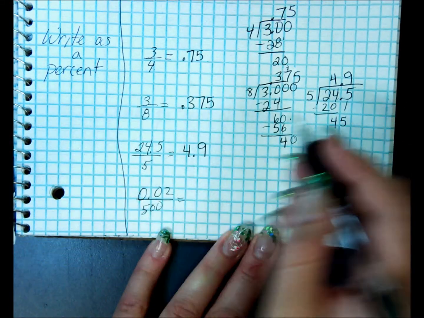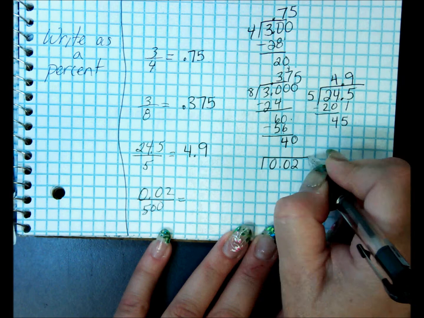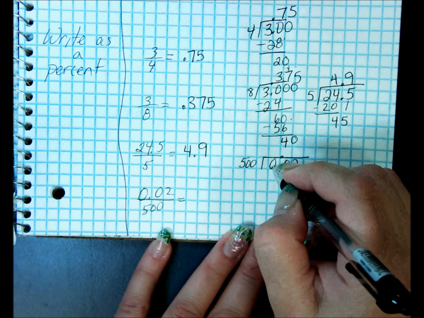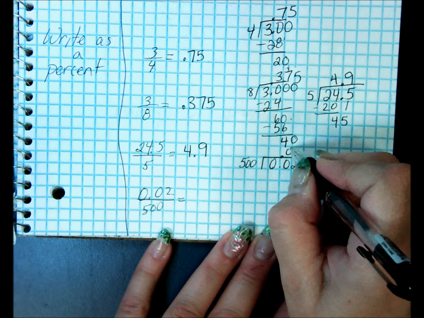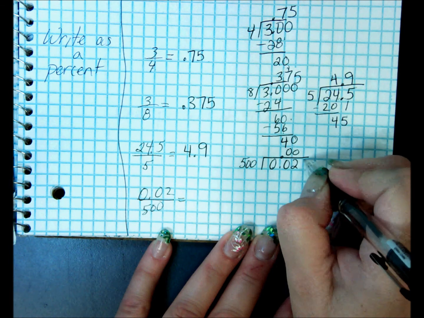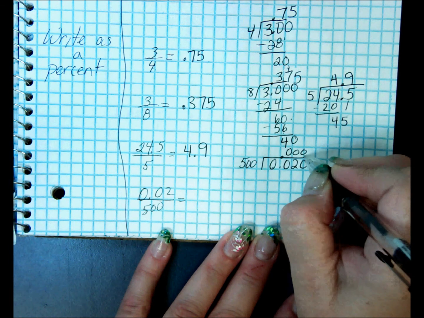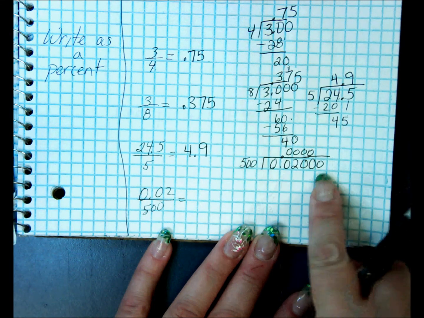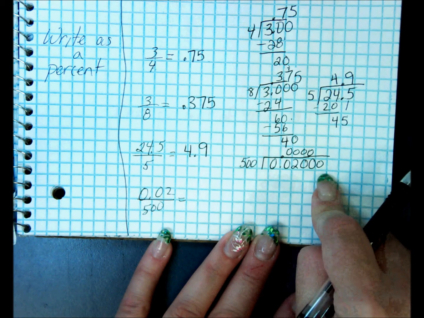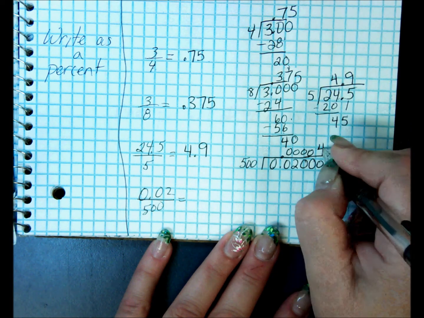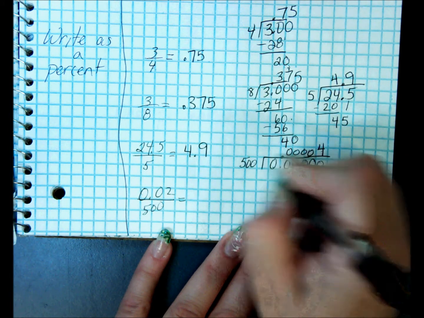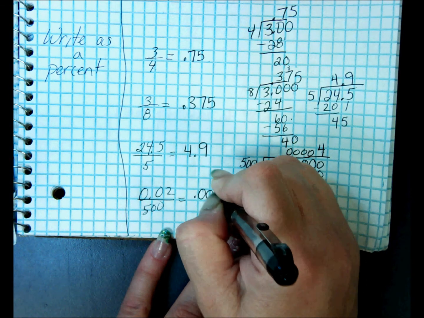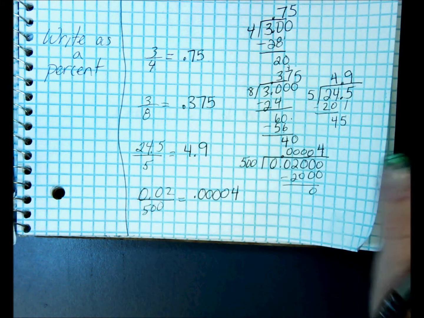So now we take this. 0.02 is on the top. Divide by 500. Move your decimal up. Okay, 500 can't go into 0. Can't go into 0. Can't go into 2. I add another zero. Can't go into 20. Can't go into 200. But it could go into 2,000. So 500 goes into 2,000 4 times. 4 times 0. 4 times 0. 4 times 20. So we get 0.00004.